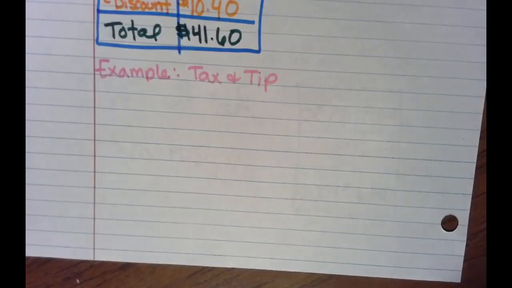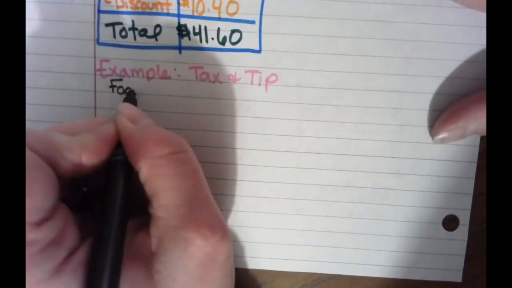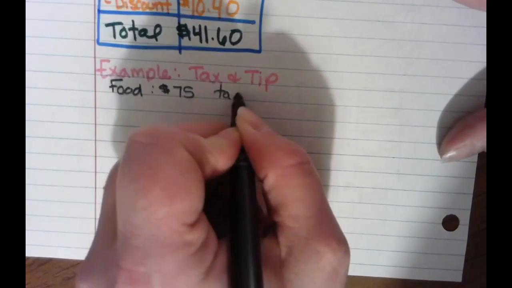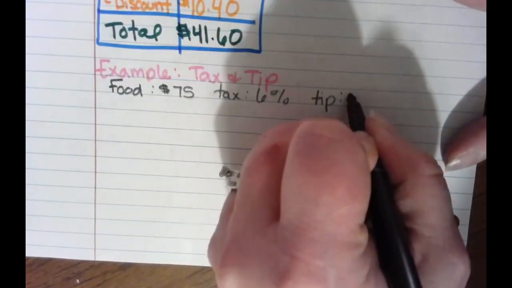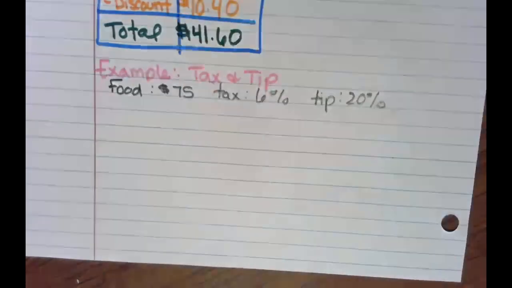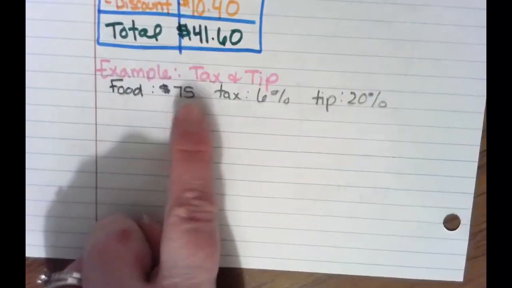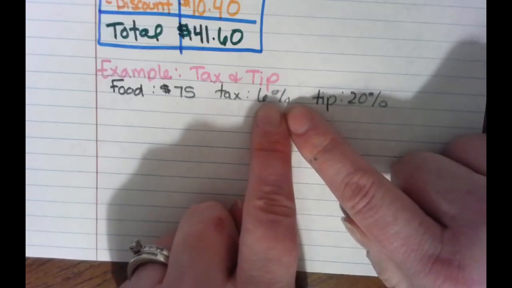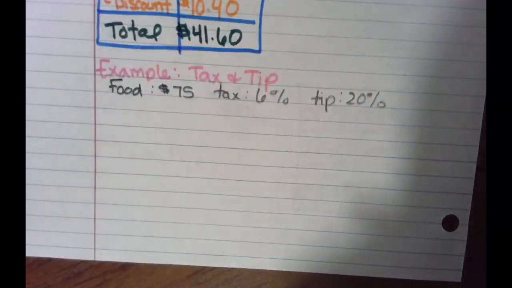Okay, what if I want to do a tax and a tip? Ooh, okay, so my food is going to be $75. I'm going to put a 6% tax on that and a 20% tip. So the first thing we have to ask ourselves is, what number do we tax on? Well, we apply our tax to the final bill, right? So we don't do the tax after the tip. We do it from whatever our food bill was, right?